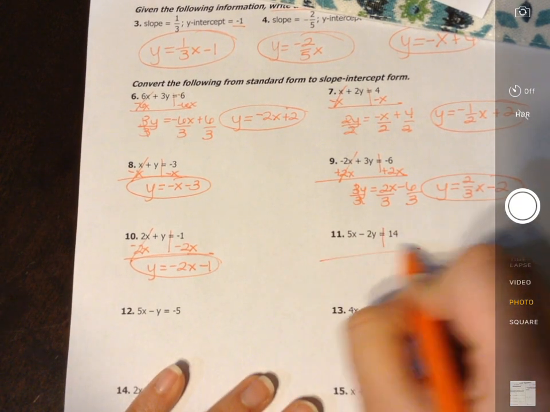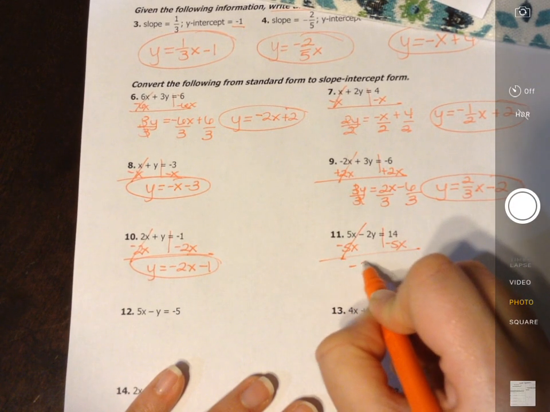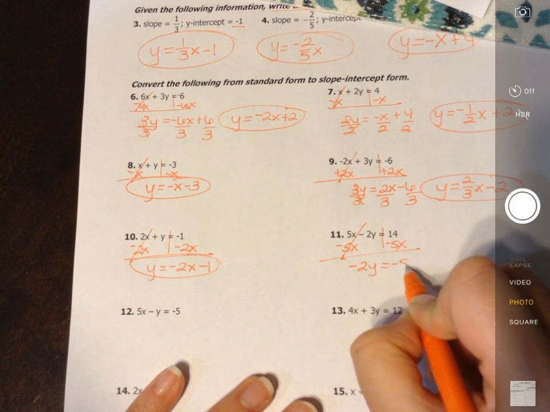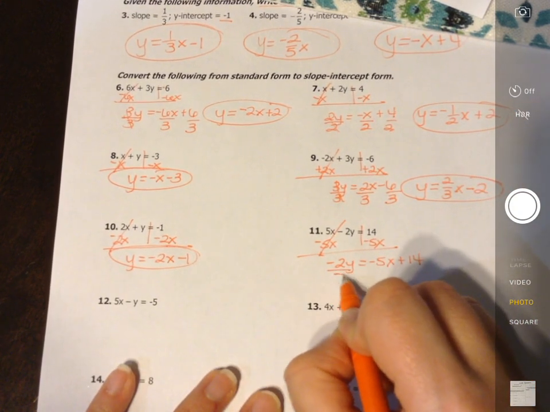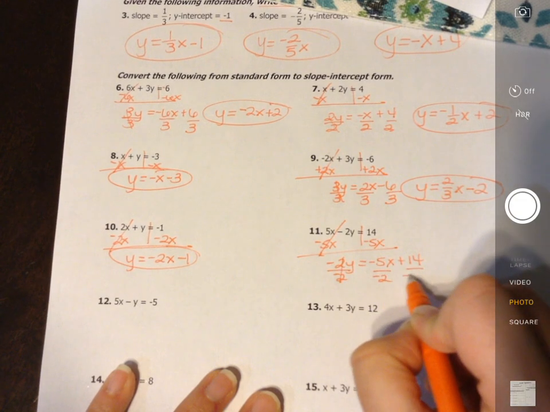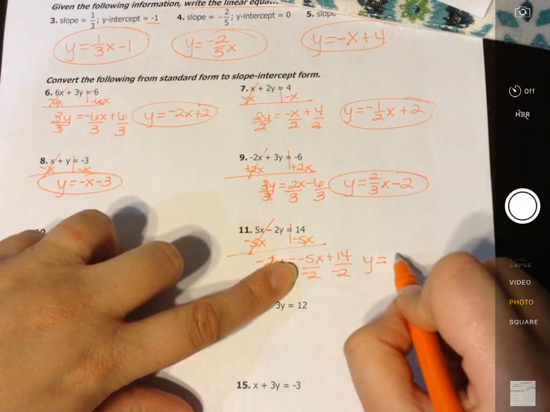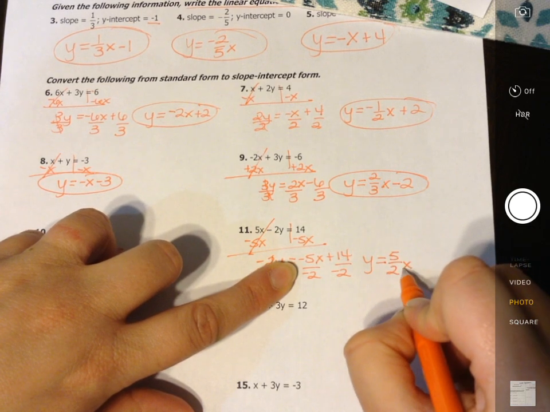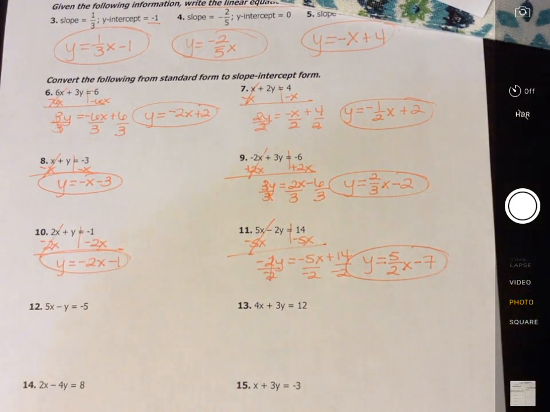Number 11 is subtract 5x from both sides. I'm left with negative 2y equals negative 5x plus 14. I can now divide everything by a negative 2. So y would equal negative and a negative makes this a positive 5/2 x. 14 divided by negative 2 is negative 7.